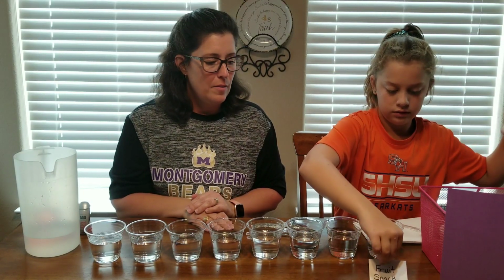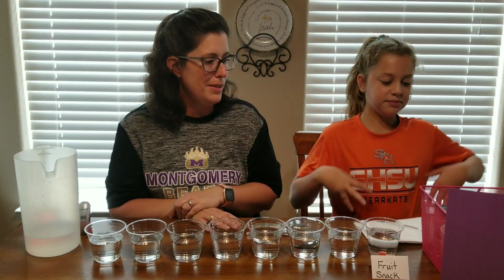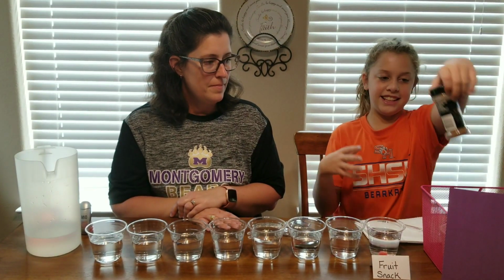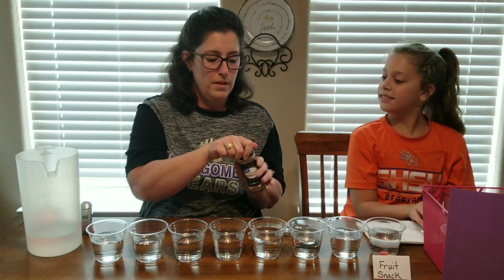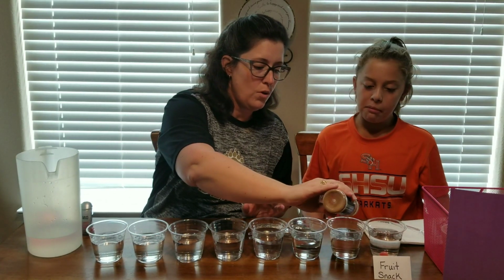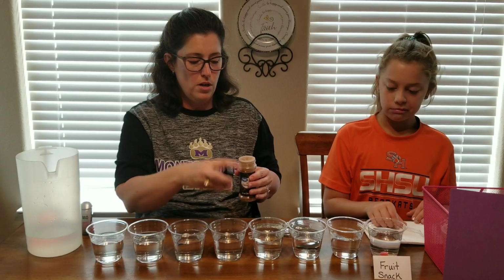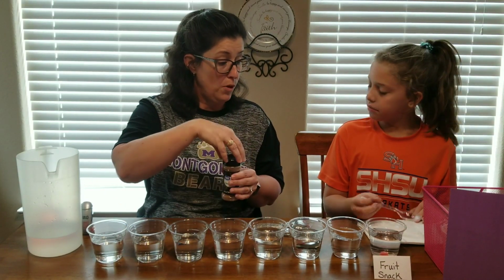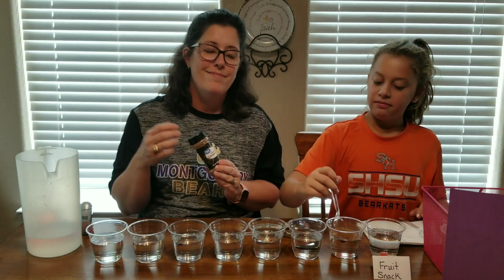Okay. My assistant, can you take the next substance out of the mystery box? All right, what do we have? We have ground cinnamon. I'm going to take the cap off here, and we're going to get a good little sprinkle of cinnamon into the container, and I'm going to have my assistant use a new spoon to stir.